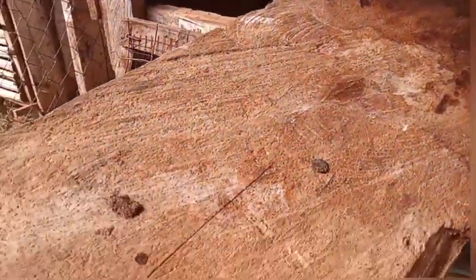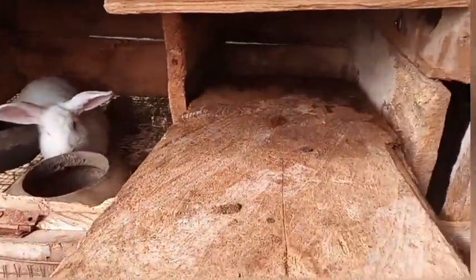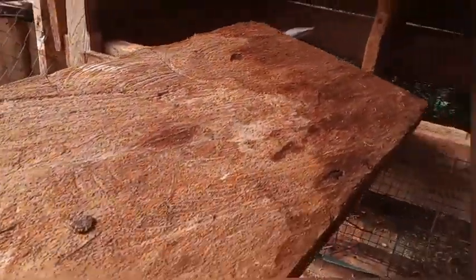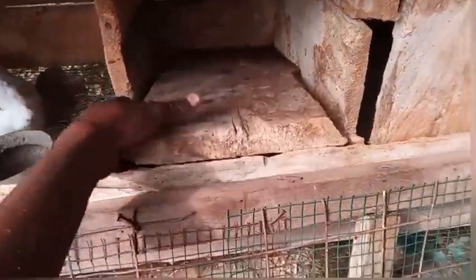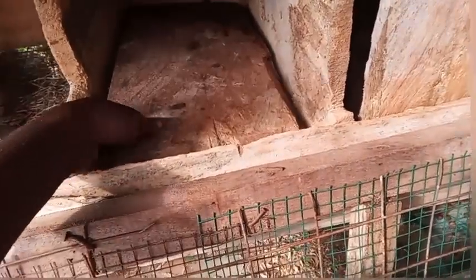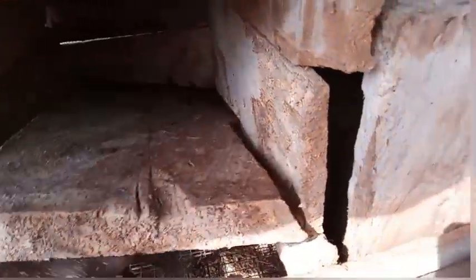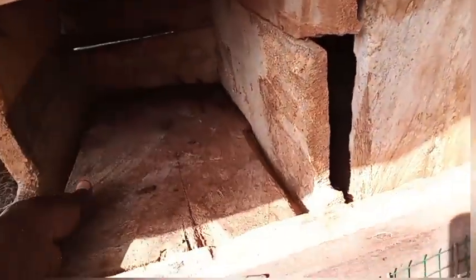This is the other board. I just remove it to clean it. So after I clean it, I can simply pick it and then fix it inside. All right, yes. So the board can be fixed inside. Yeah, so I can fix it inside like this.